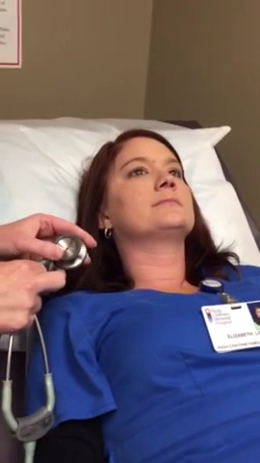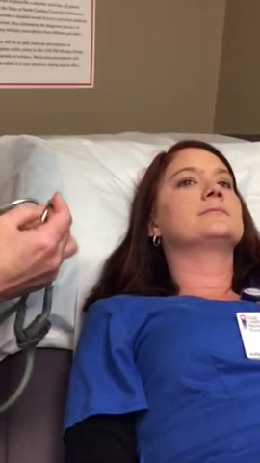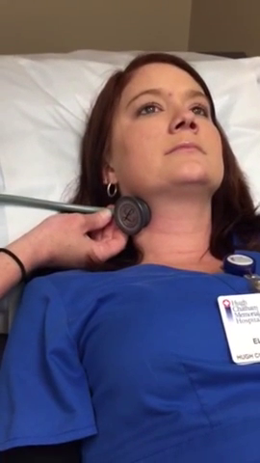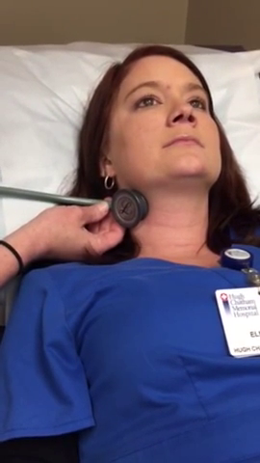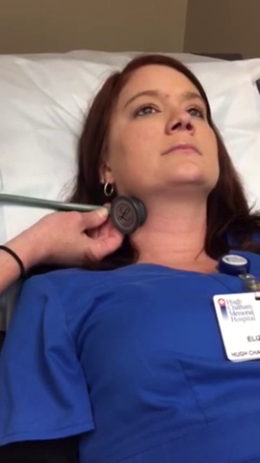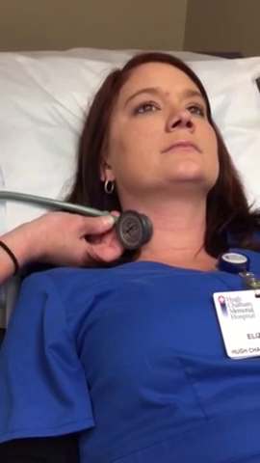Okay. Next, we're going to listen to the carotid artery on both sides. I'm going to use the bell of the stethoscope to do that. We're listening for any type of bruit that may be heard, any swishing or whistling sounds. For that, we're going to start at the jawline. Okay, and then move mid-clavicular.